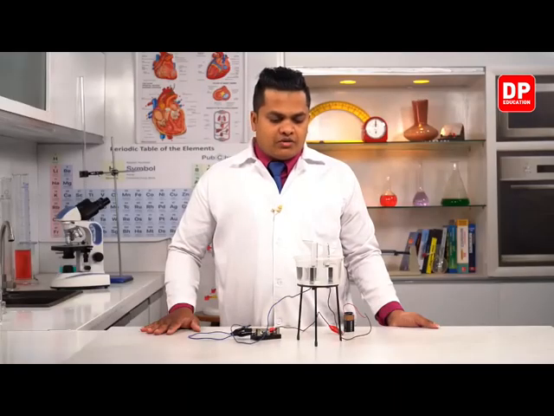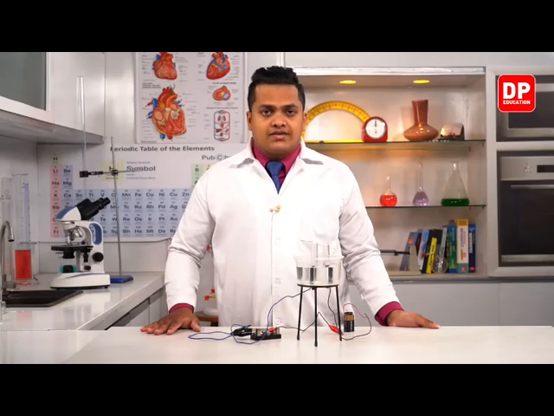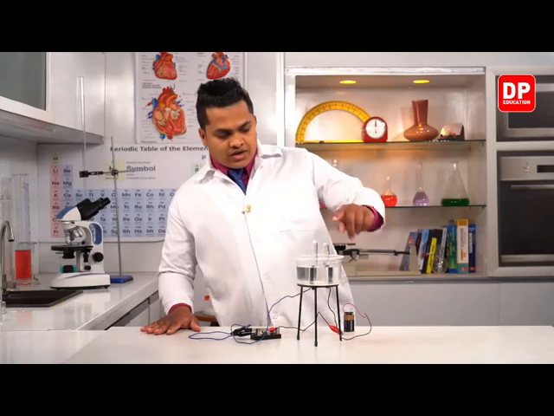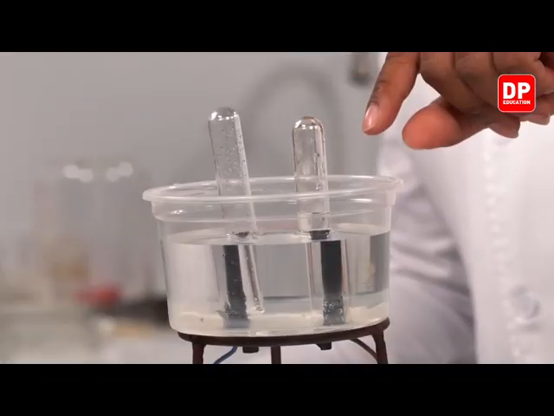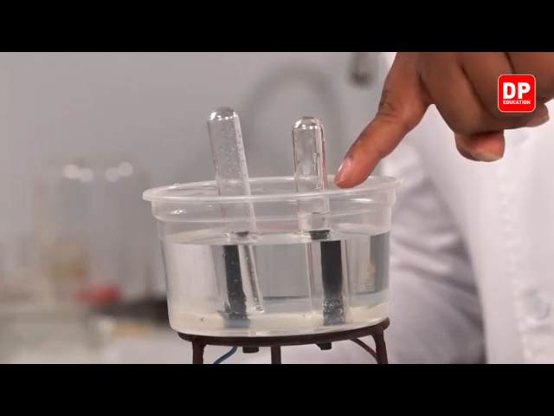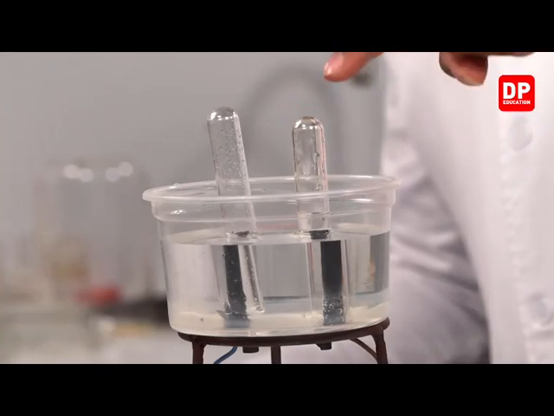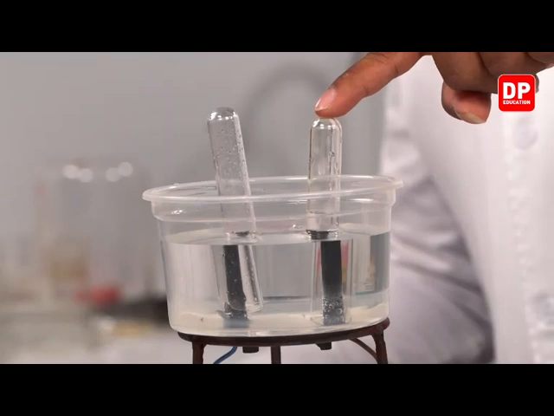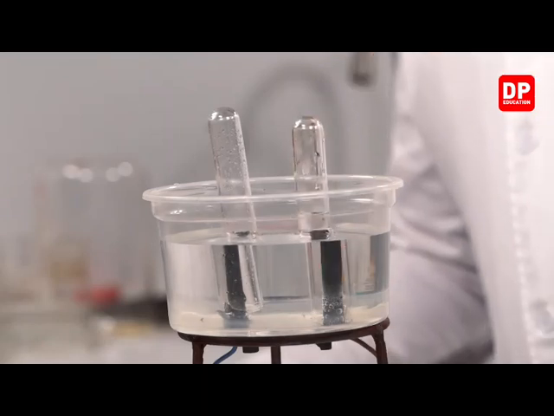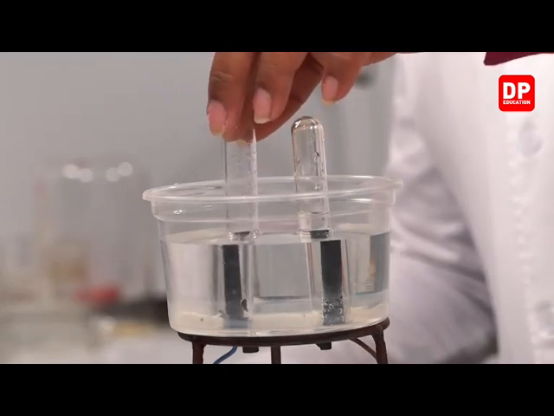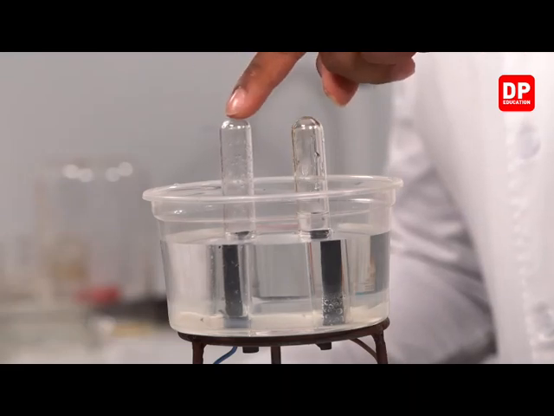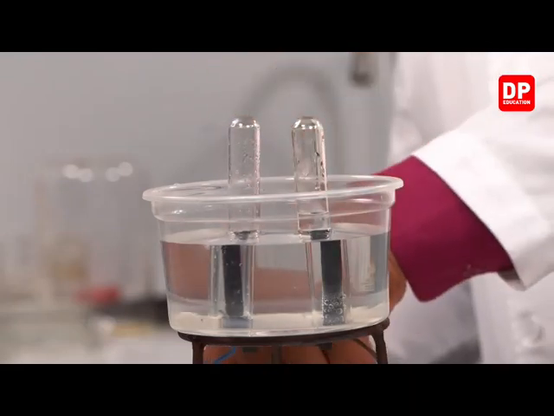So my dear children, now a certain volume of gases has been collected in both the test tubes. This is the positive terminal. There is a small bit of acidified water column left within the test tube of the positive terminal. However, a good gas amount, or good collection of gas, can be observed within the negative terminal over here.